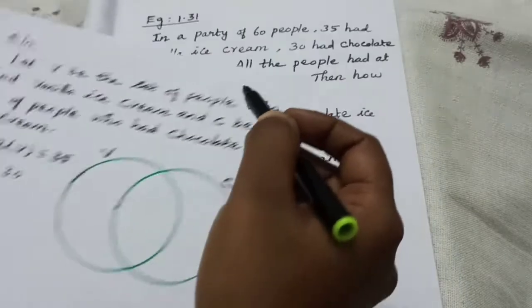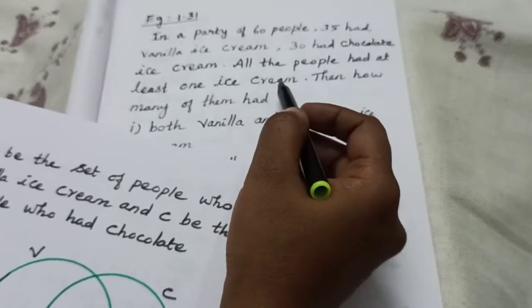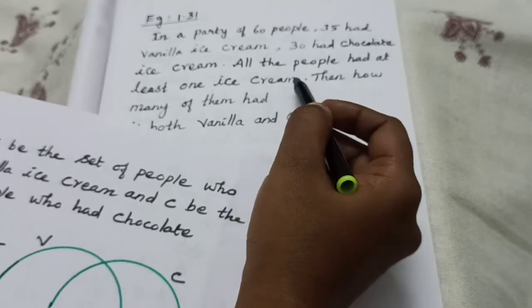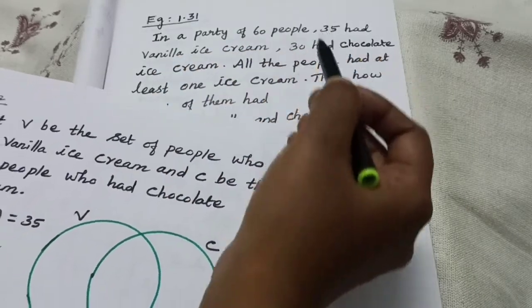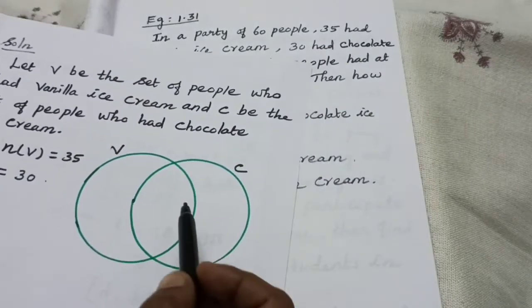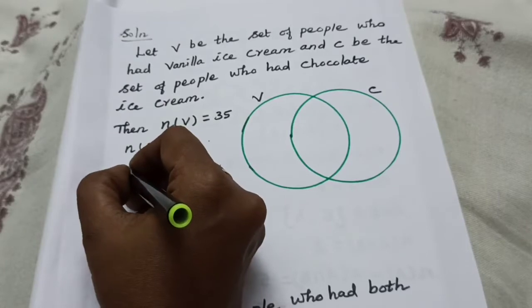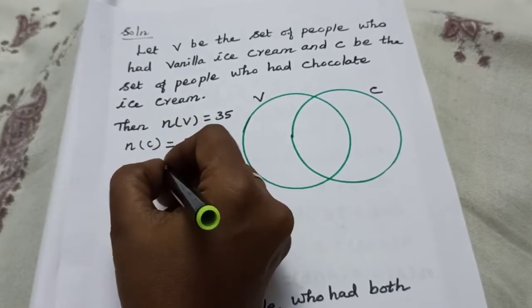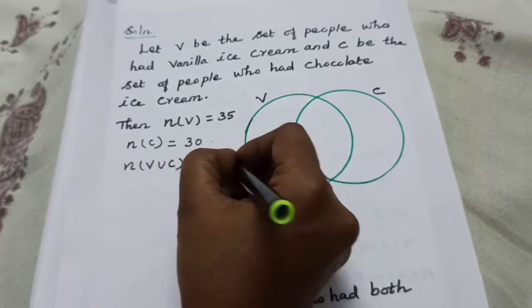Then all the people had at least one ice cream. That means here in a party 60 people are there. Total number of people 60, isn't it? That means here n of V union C is equal to 60.